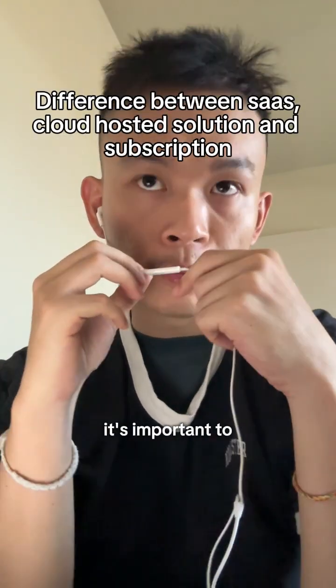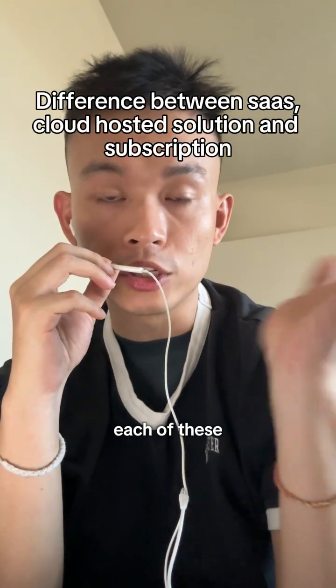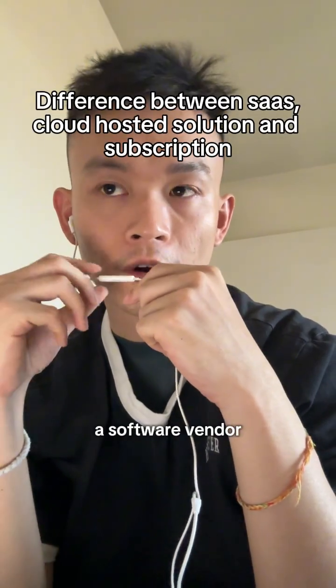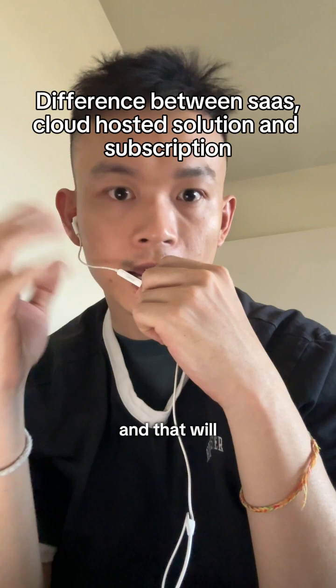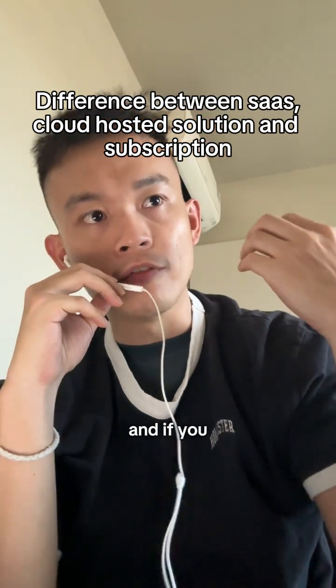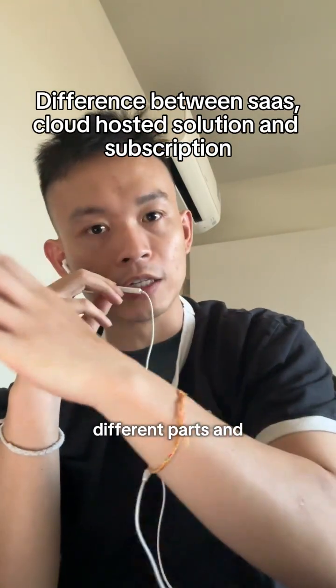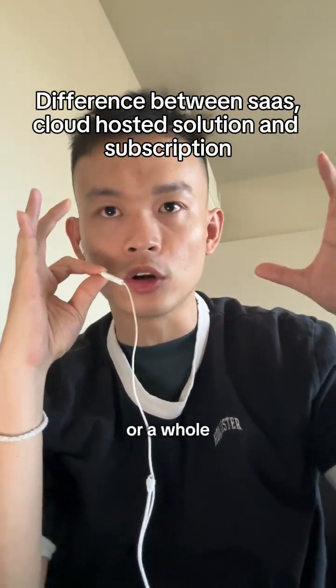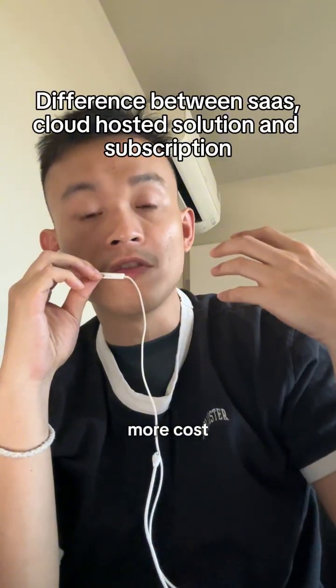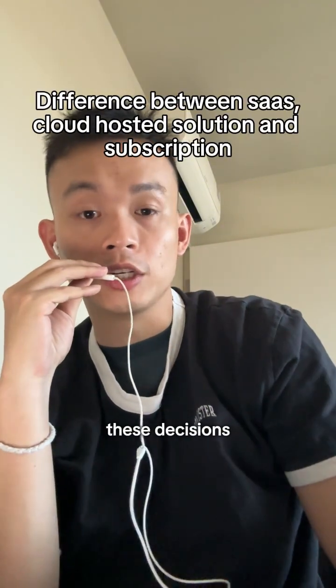I do think it's important to know the differences between each of these terms so that when you are talking to a software vendor, you know exactly what you're buying, and that will probably help you in your decision. And if you know even further about how everything is broken down into all the different parts and components of a whole service or a whole software, you may be saving more cost because you know how to make these decisions. Hope that helps.